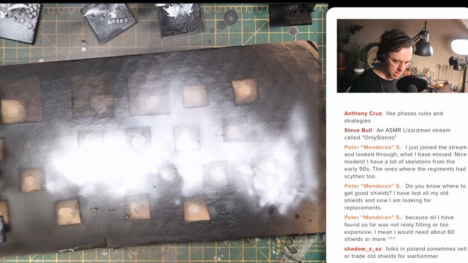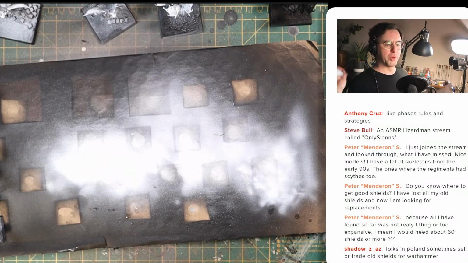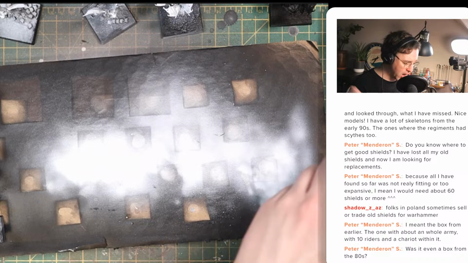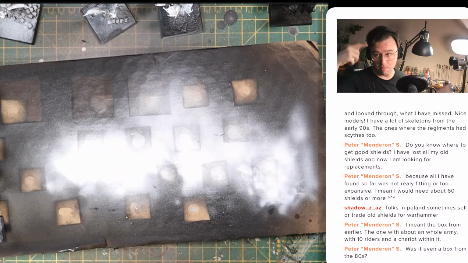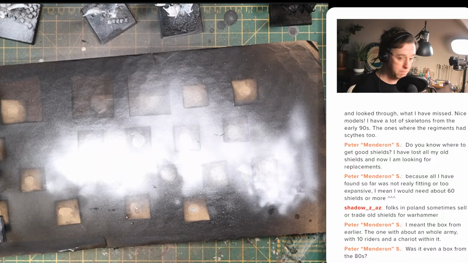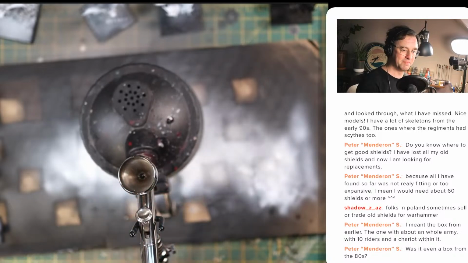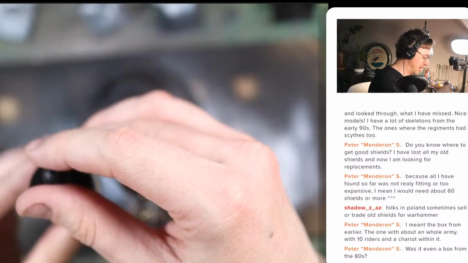So where did you go, Liquitex white? You meant the box from earlier, the one with the whole army with 10 riders and a chariot within it. Was it even a box from the 80s? I think it might have been. I know the box that you're talking of. I was talking about, I'd quite like to acquire the metal shields. But I know that box. That's a wicked box, man. Yeah, that's a really cool box. I'm very, very jealous.